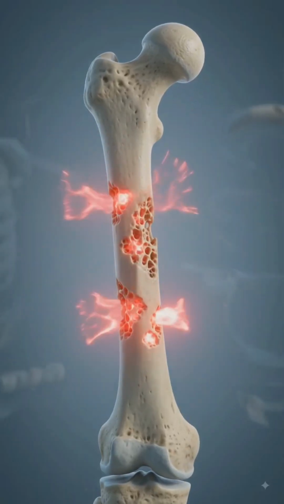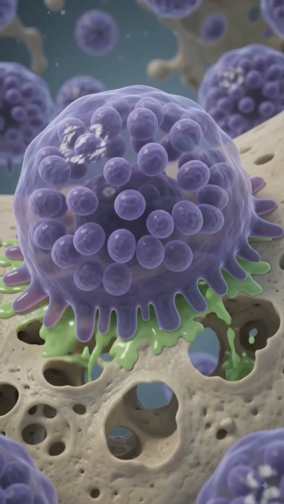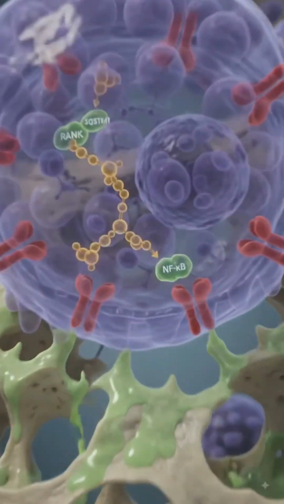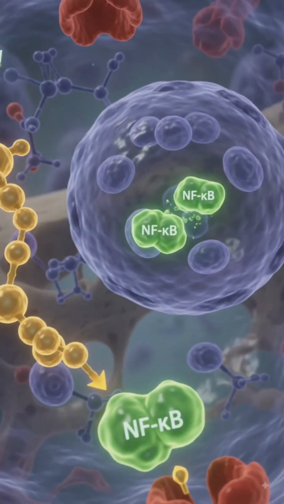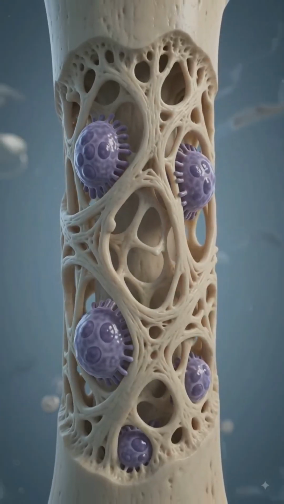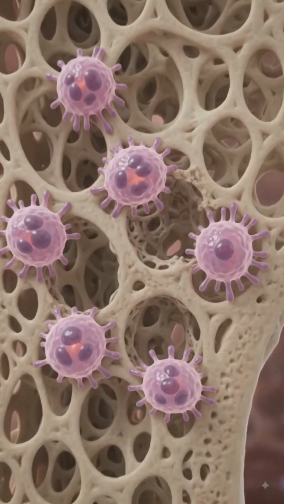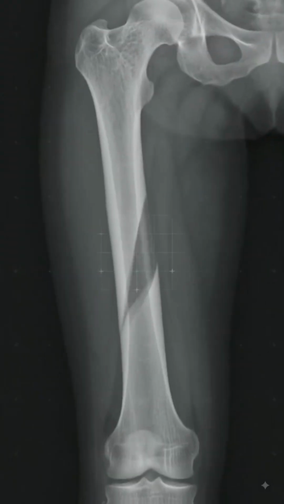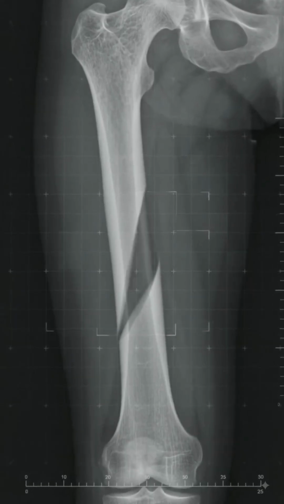Paget's disease disrupts bone dynamics. Large, hyperactive osteoclasts drive this pathology. Mutations in SQSTM1 trigger constant signaling. Stage 1 is the osteolytic phase. Intense osteoclastic resorption dominates. On X-rays, it shows a blade of grass sign.